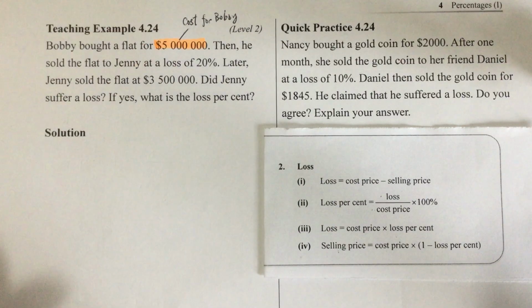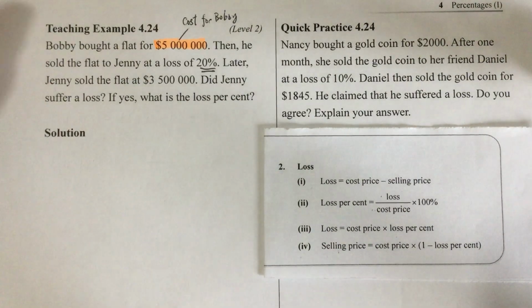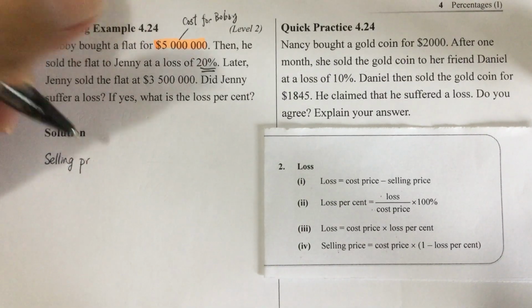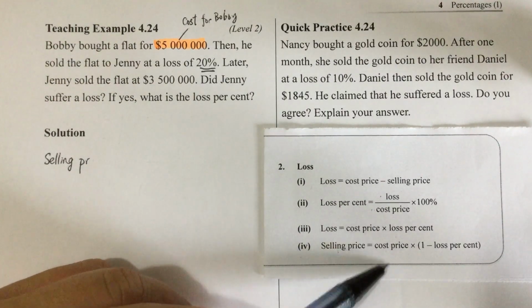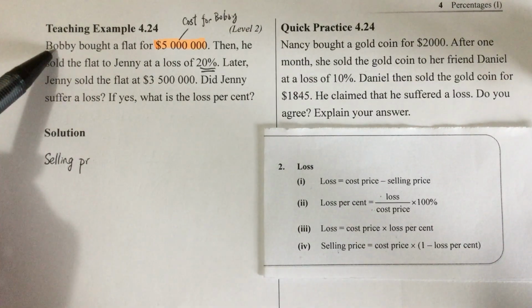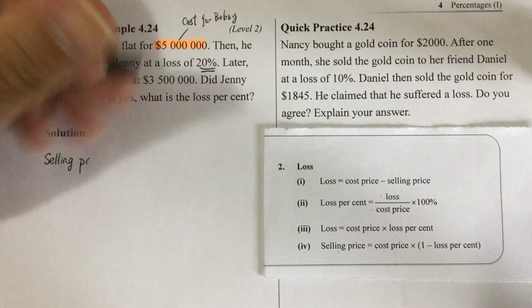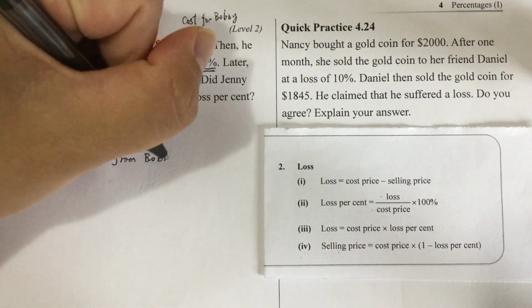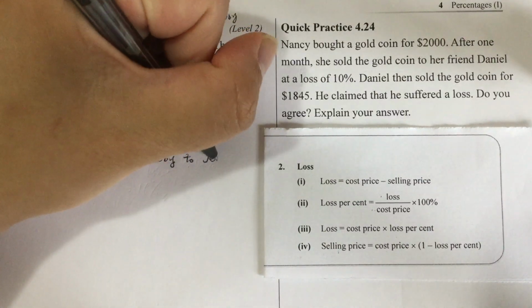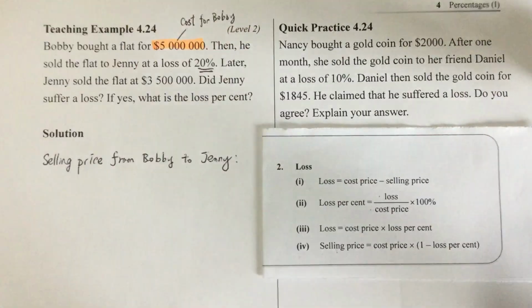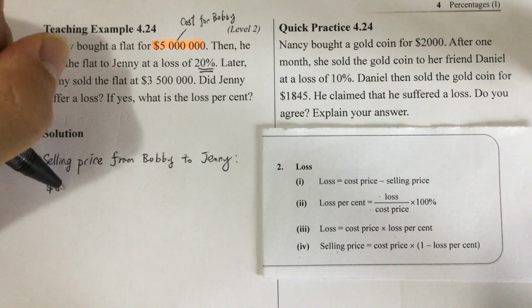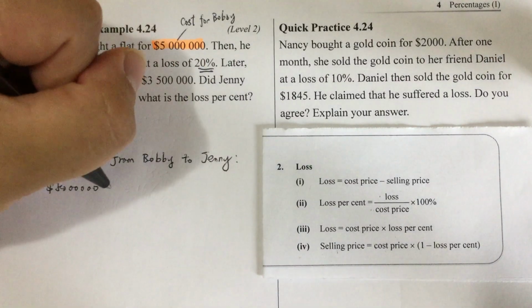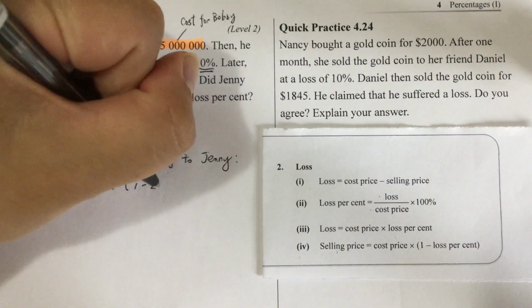And then I'm going to have a loss percent for Jenny. So the selling price, we're going to calculate. This time we will use the formula 4 because we are going to find the selling price from Bobby to Jenny. The answer is you will have 5 million, this is the cost, times 1 minus 20%.